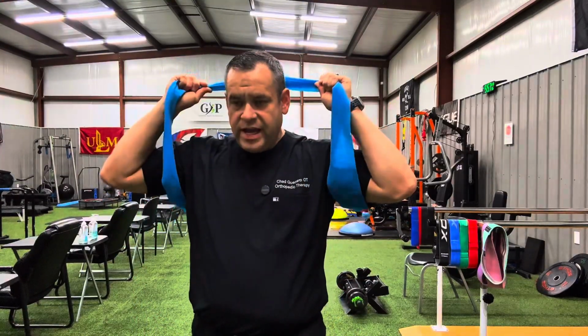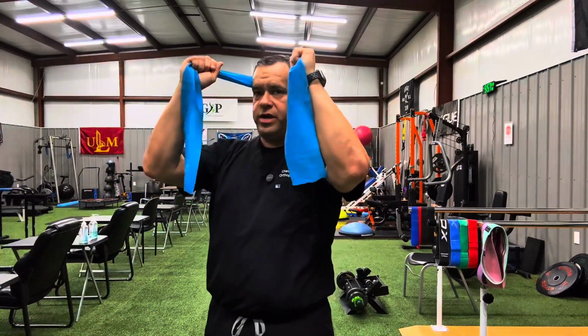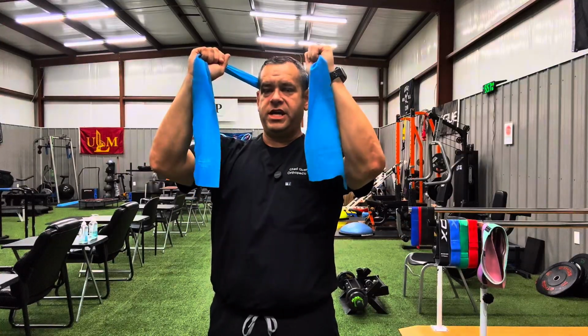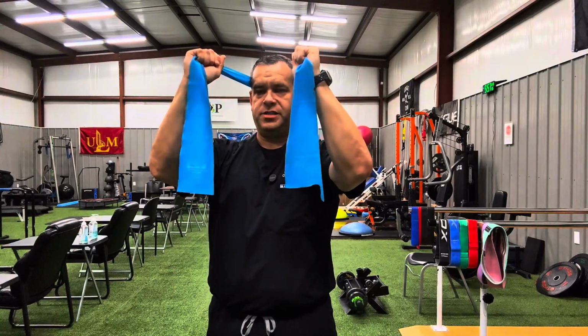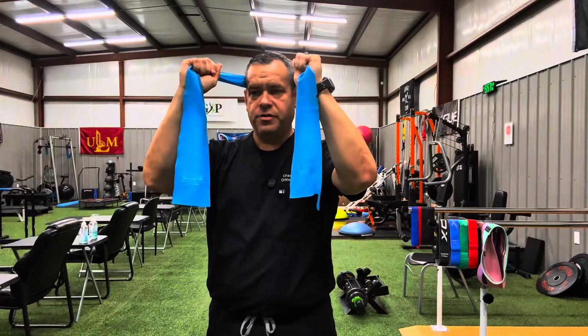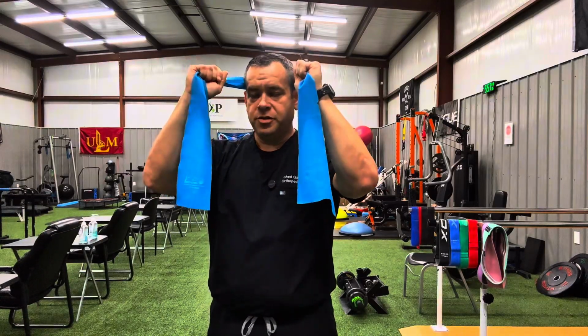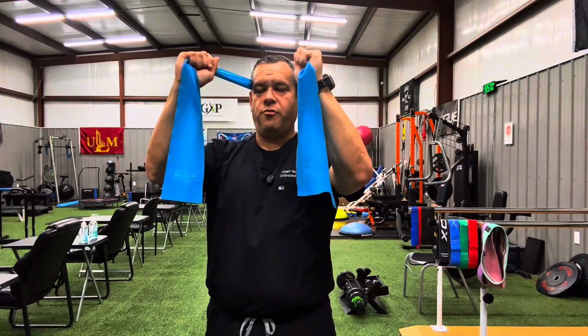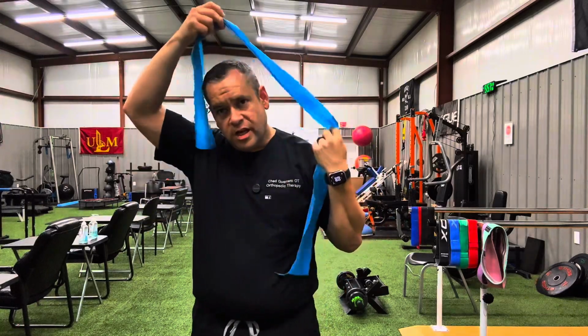Now you're going to perform resisted retraction using the band. You're going to put this behind the head, and then you're going to retract back, so kind of pull your chin back. At the same time, you're pulling back against the band. You're going to hold that for 2 to 3 seconds. So pull back, 2 to 3 seconds. And you're going to perform that for 2 to 3 sets of 10 to 15 repetitions.